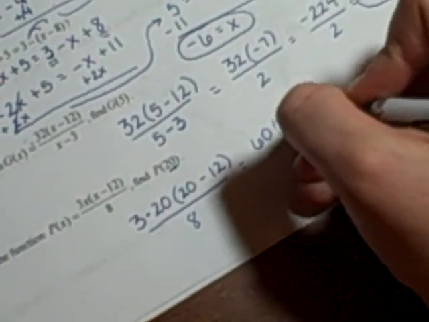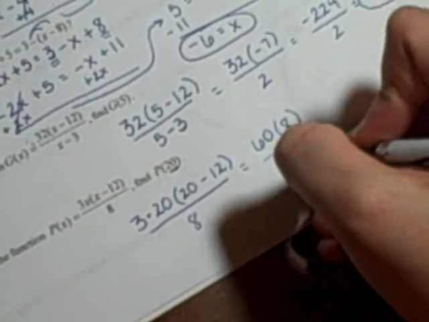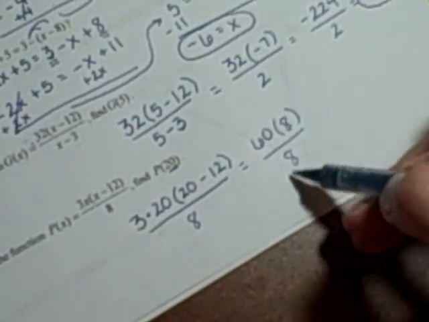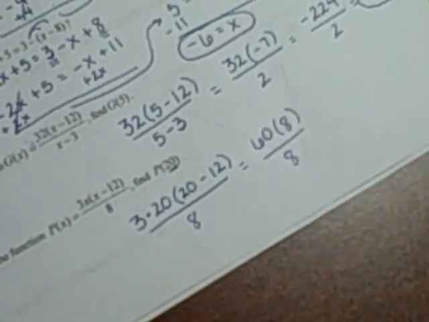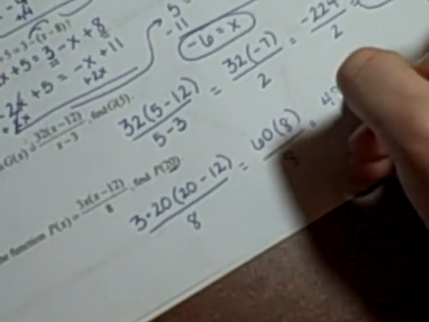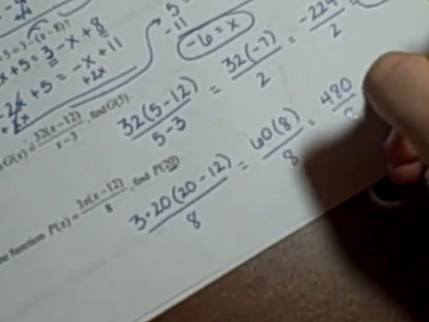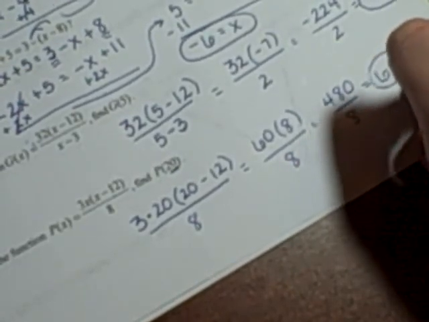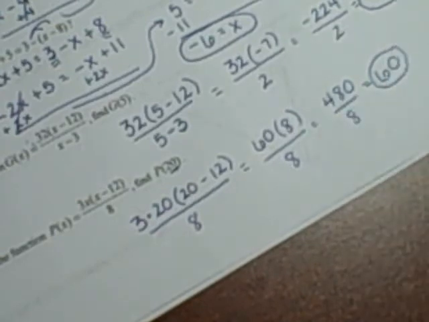So 60 times 8 divided by 8. If you're really quick here, you'll notice that those 8s would just cancel out, but if you didn't catch that, that's okay. You could just do 60 times 8 is 480. Divided by 8 brings you back to 60. So that would be your final answer there.